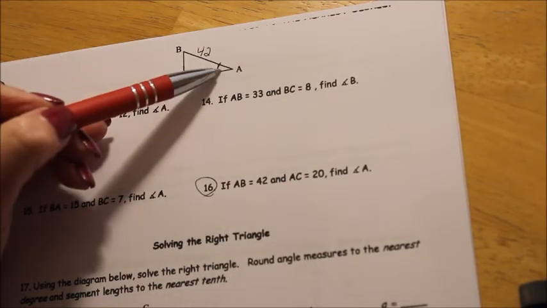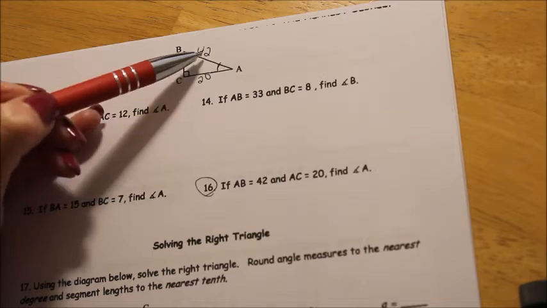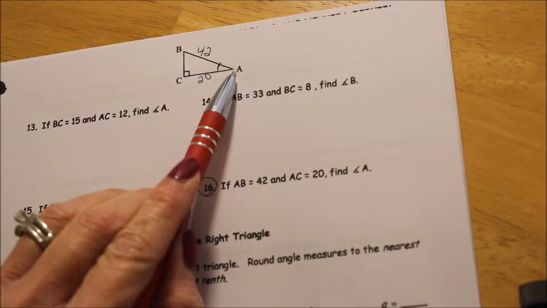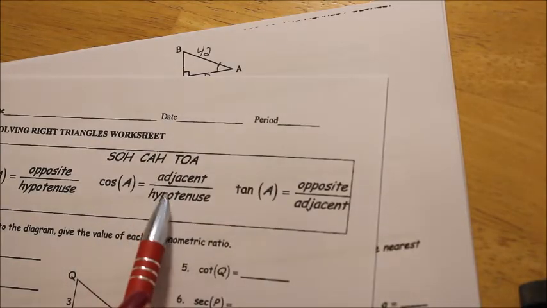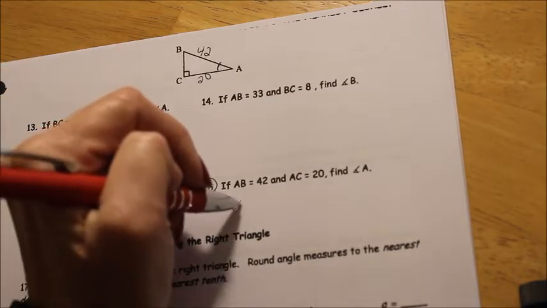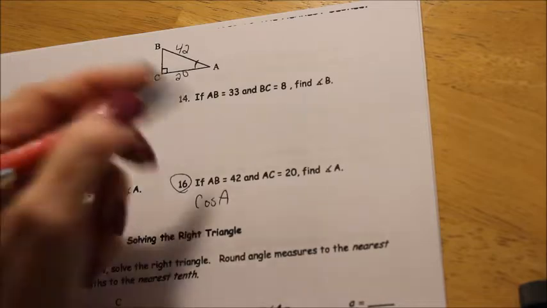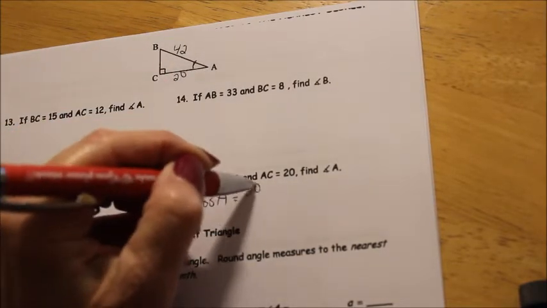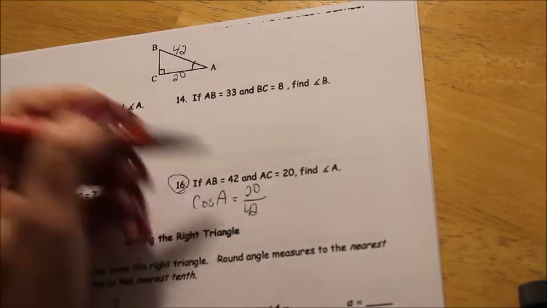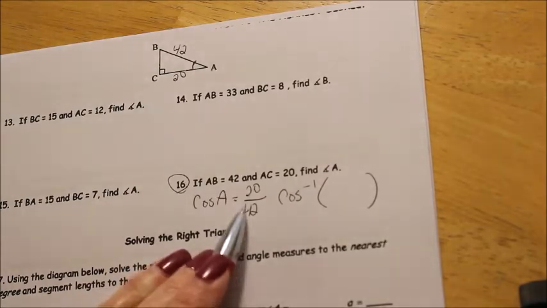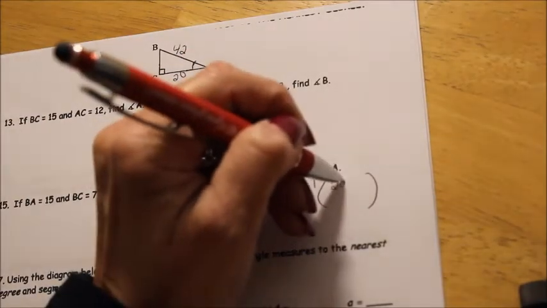So once again, we look at what we know. We know the adjacent and the hypotenuse of A. Remember, we always go to the angle we're working with. Adjacent over hypotenuse is going to be cosine. So the cosine of angle A is equal to the adjacent, 20, over the hypotenuse, which is 42. And to punch that in, you're going to do the cosine inverse of 20 over 42.